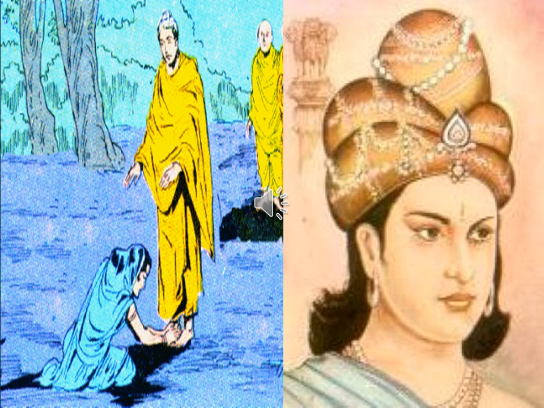Ashoka became an ardent Buddhist after meeting the Buddhist monk Upagupta and propounded his dharma. After the Kalinga war, he decided to give up war, and became a strong follower of Buddhism after meeting the Buddhist monk Upagupta.